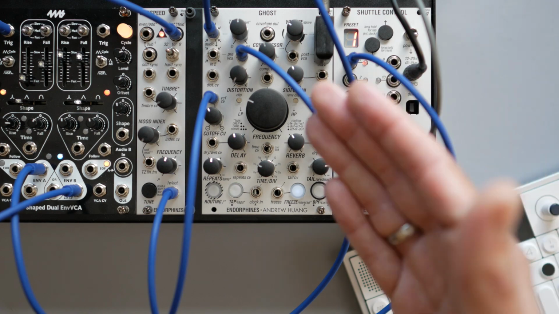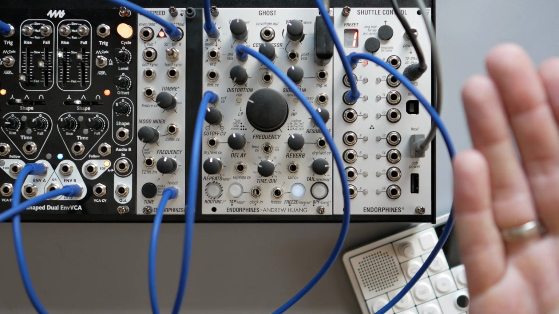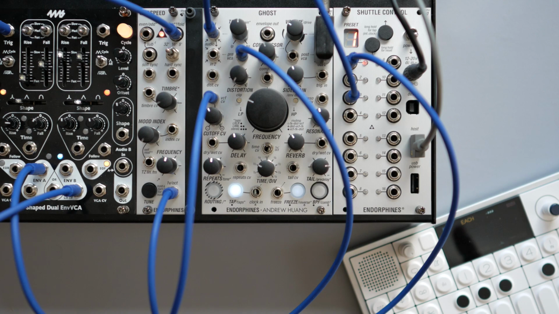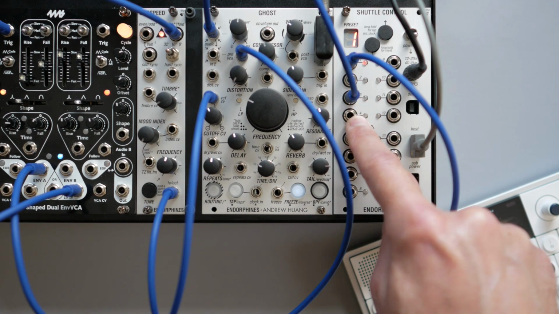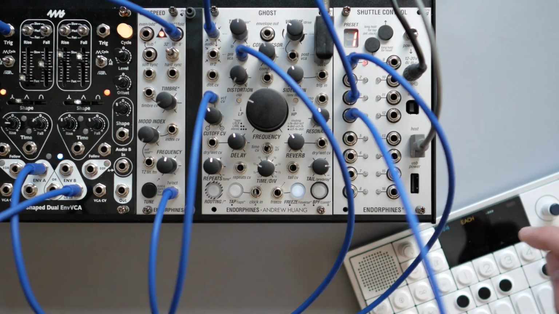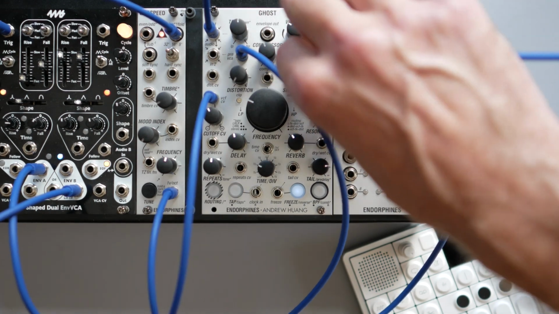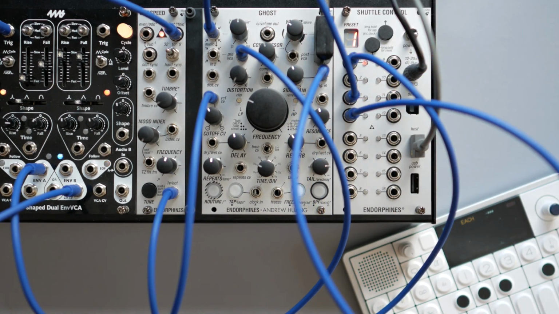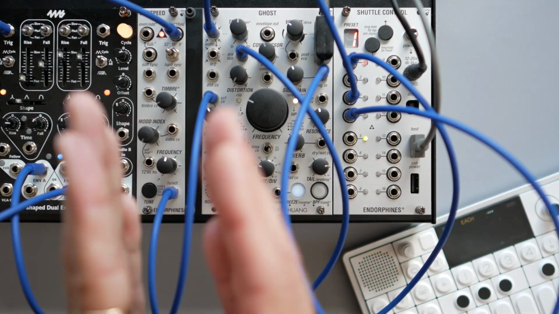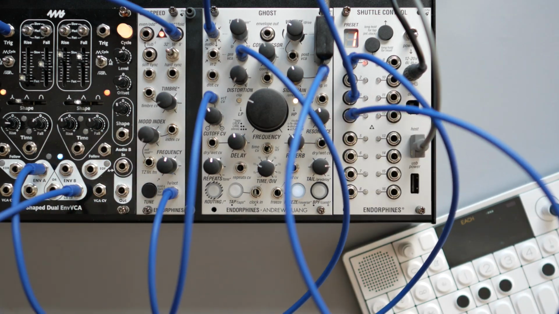And the next feature that I really like about the Ghost module is the sidechain input, as well as the knob that selects the sidechain strength or the length of the sidechained envelope. And for that, I'm going to be sending clock signals from here into the sidechain input. The clock signal will go with whatever is playing on my OP1 right now. So I plug it in here. And if I press play on my OP1, you see that this light flashes, and this is the envelope length of the sidechain, as well as the depth, depending on how bright it is.